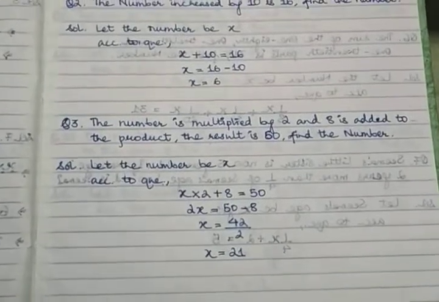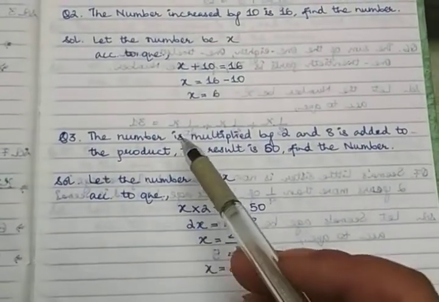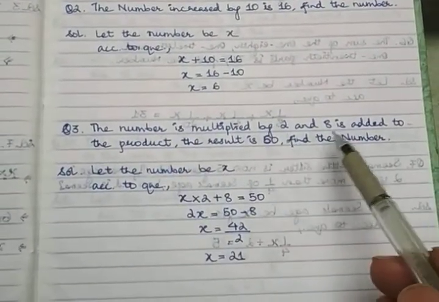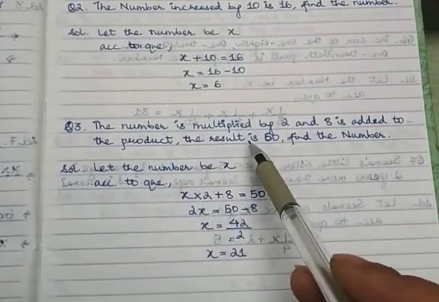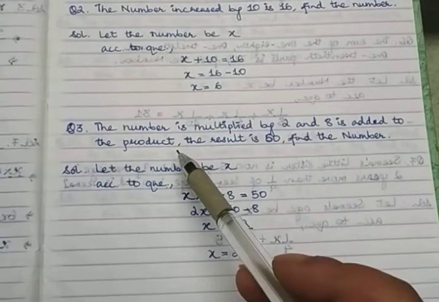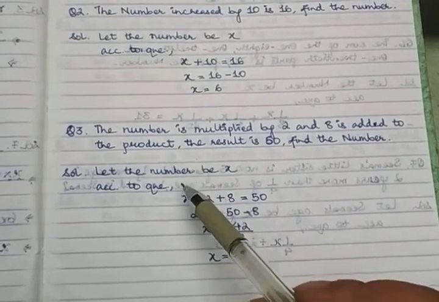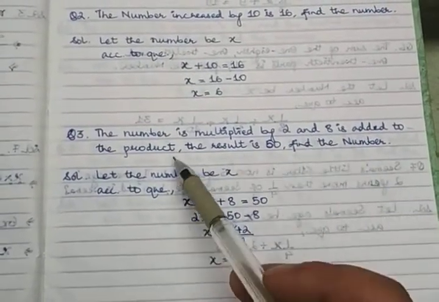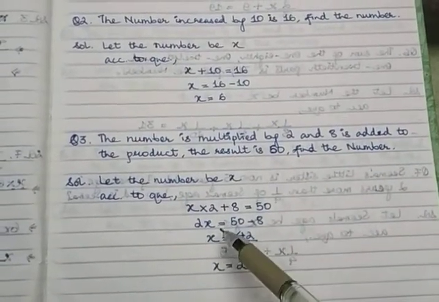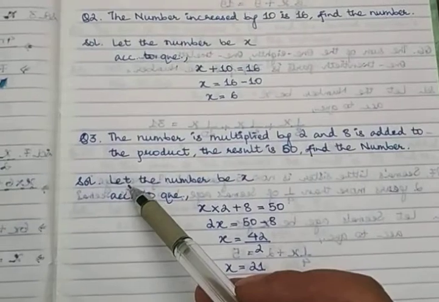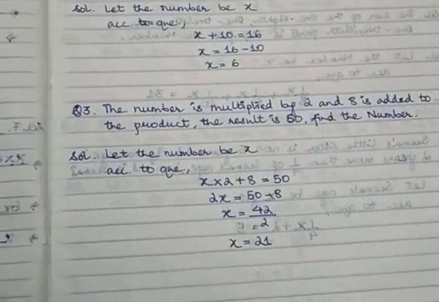For question number 3, what we have here is the number is multiplied by 2 and 8 is added to the product. Remember, a number is multiplied by 2 and 8 is added to the product. Whatever the answer is, we need to add 8 to it. After adding, the result is 50. Find the number. So we have assumed, let the number be x.